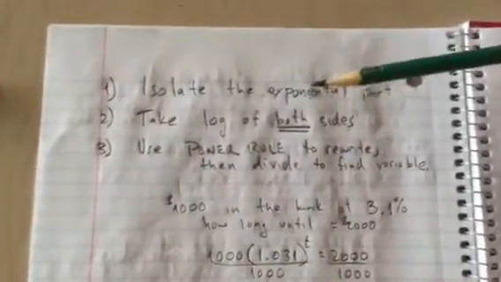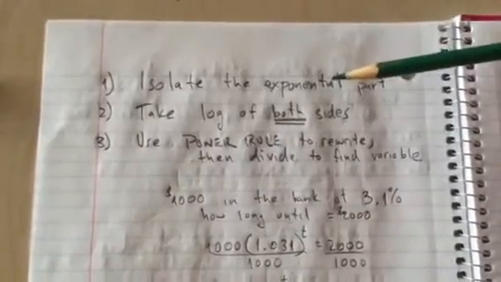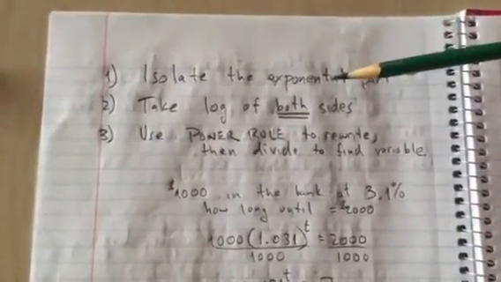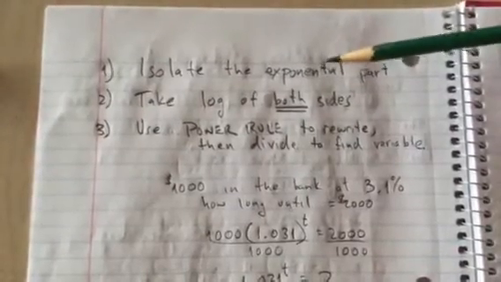A couple of the other rules that we talked about real quickly are the product rule and the quotient rule on the next page. Let me get back to that. Sorry, I'm a little out of order here. When you're solving an exponential equation, it is really important to isolate the exponential part first. Always do that first. You cannot take the log of both sides of the equation until you isolate the exponential part.